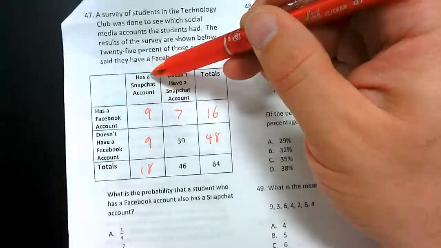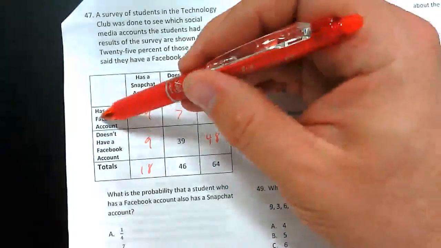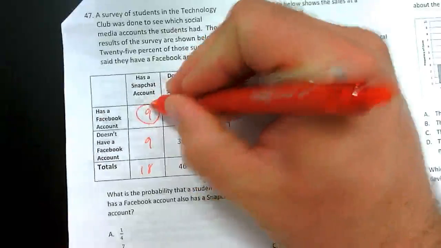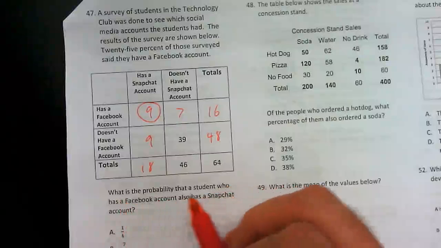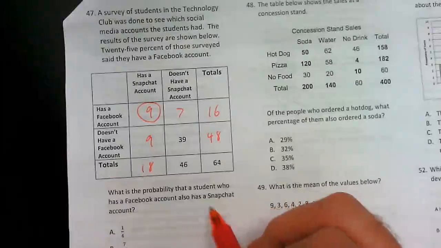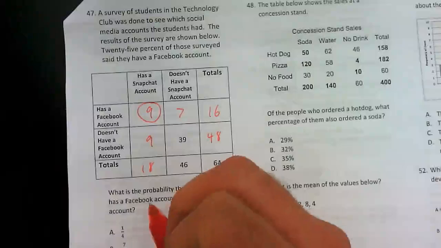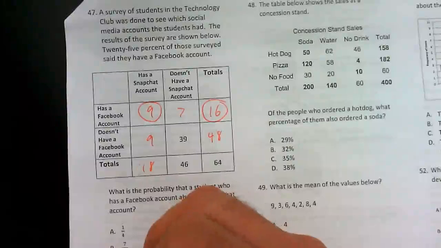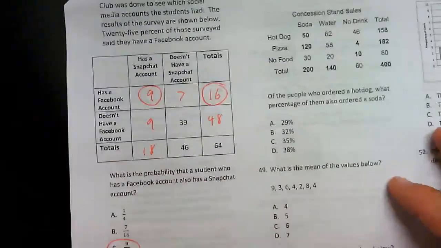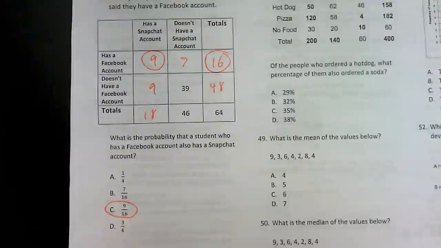So this category was has Snapchat account. This is has Facebook account. So we're looking at a total of 9 students out of, we're only looking out of the probability that a student has a Facebook account also has a Snapchat. So only out of the people that have the Facebook account. So 9 out of the 16 also have that account. So 9 out of 16. So again, a little bit of a tricky question, but that one's based off of that chart. So it's a mixture of probability and some other statistics there with the chart.